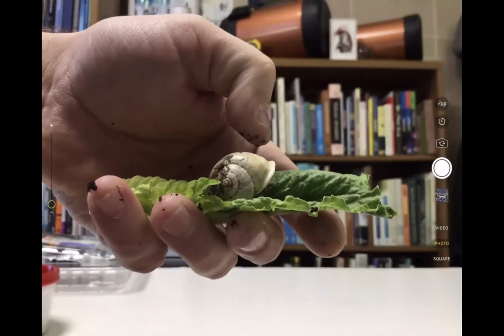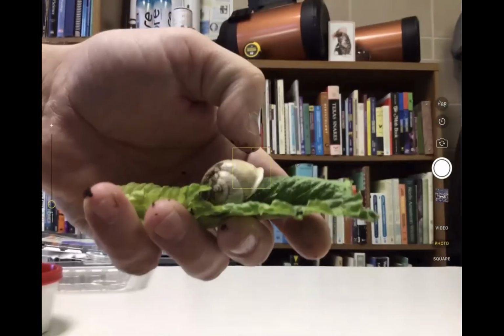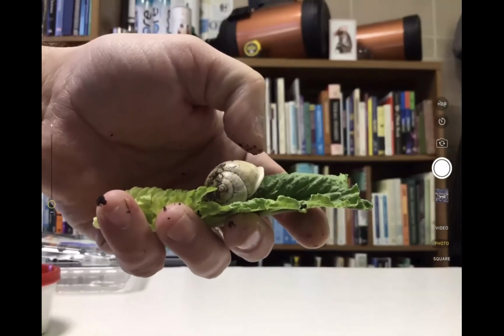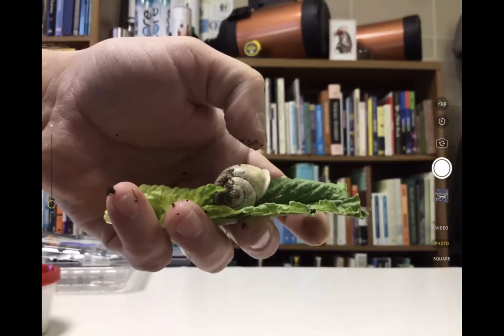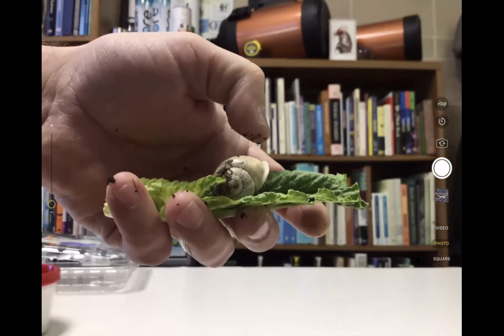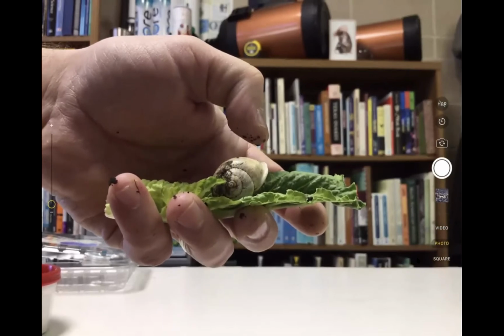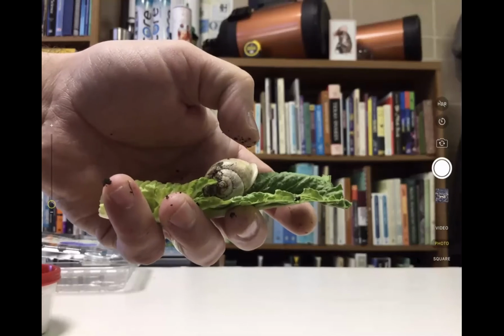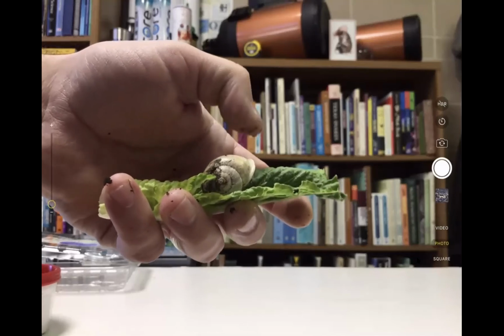If I set this down and leave him alone for a while, he'll come out and eat this lettuce. This is their favorite food to eat. I know they come out at night because when I put lettuce in their terrarium for them, the next day some of that lettuce has been eaten, and they're the only organisms that live in there. So it's definitely the snails that are eating that lettuce.